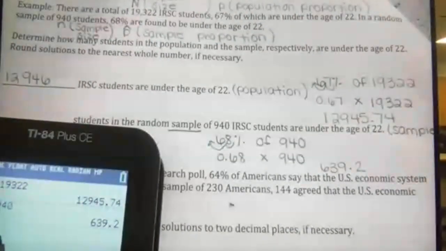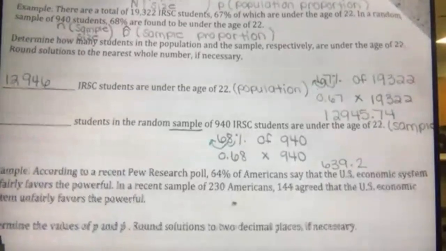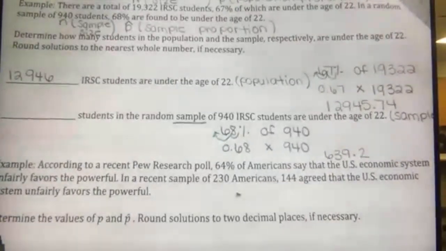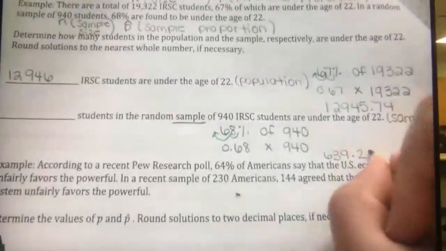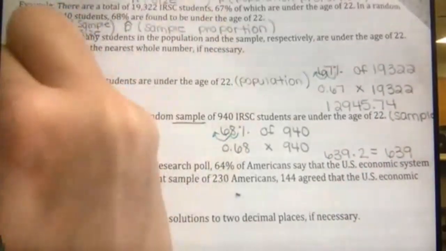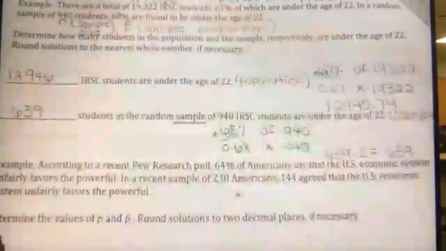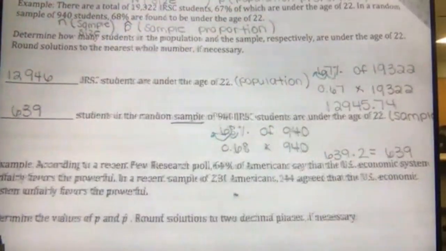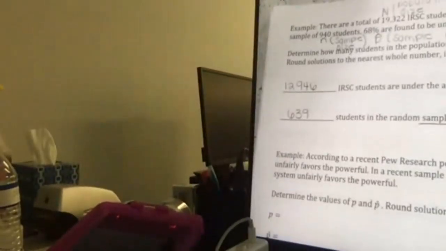I think I just messed up because it doesn't say round up here. It just says round to the nearest whole number. So it just wants 639. It didn't say round up on this problem. It would say round up on the other one. Let me double check that on here because I assumed that it was going to round up.